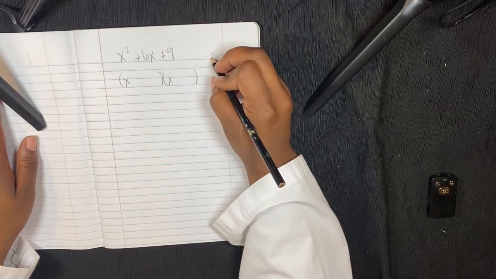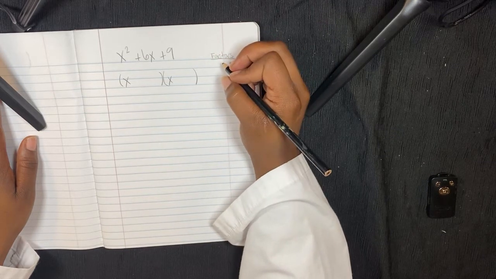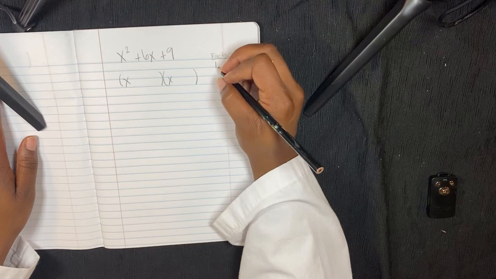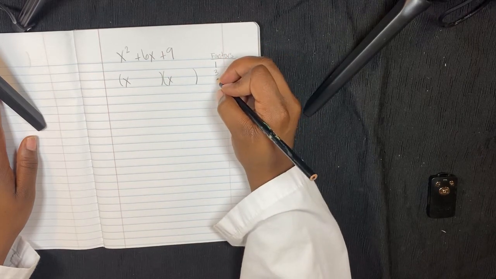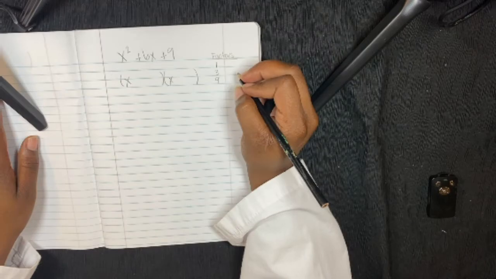So that means we need to look at the factors of 9. In that case, we only have 1 times 9, 3 times 3, and 9 times 1. So those are the only options for our second term in our factored polynomials. So how do we know which one to pick? In order to pick the right one, we look at the middle term.